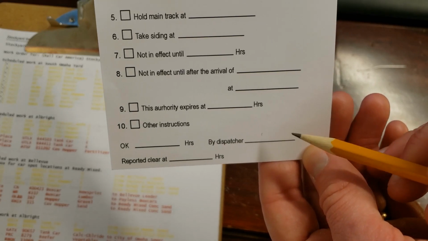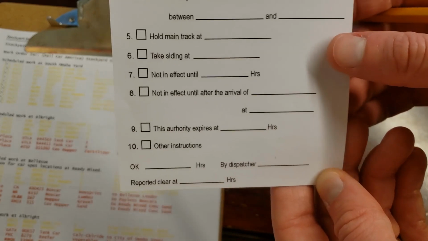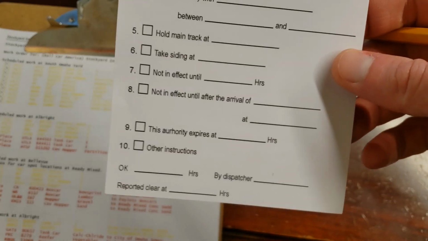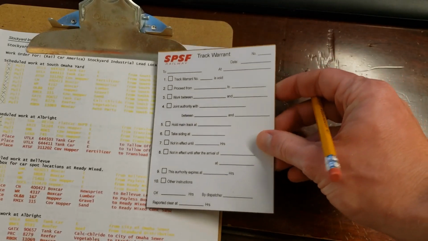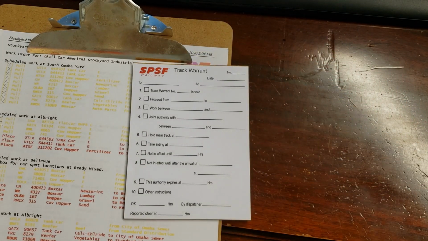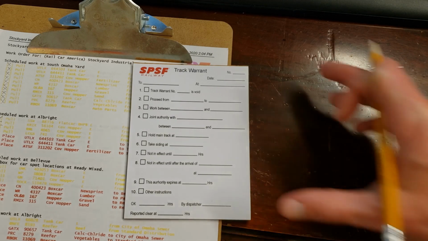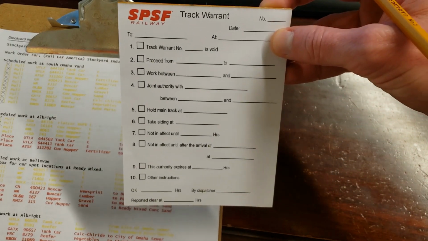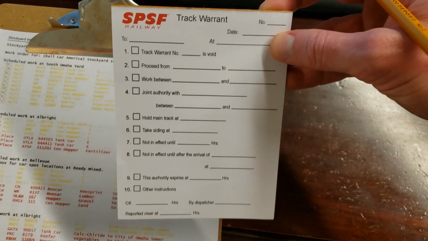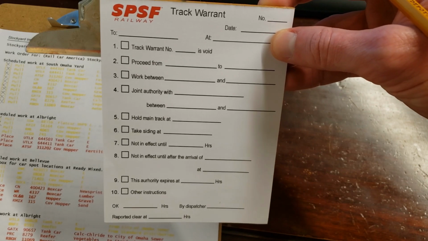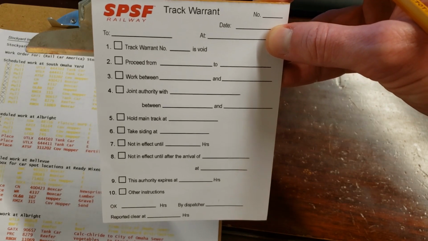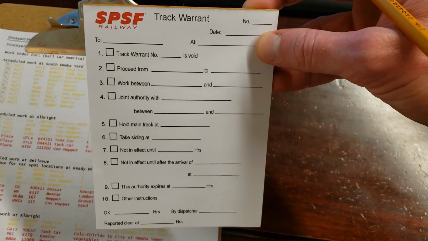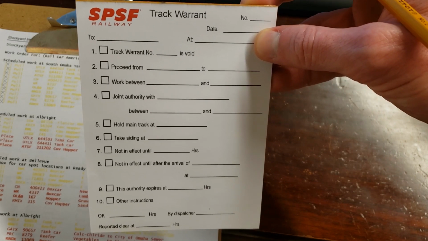And then finally, you want to have it okayed at a certain time and by dispatcher, which again is usually me when I'm running my op sessions, because I found that for a small switching layout, I could do all these types of positions and not bore somebody with the dispatcher position, which in my experience, a lot of people didn't really like to do. They want to run the trains, understandably. So those are the main things. Again, you can do a lot of online research and find out what other things you want to put on a track warrant. But I found these to be the most helpful for my layout when I was doing the SPSF Meadow subdivision.